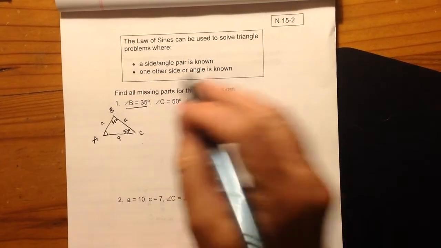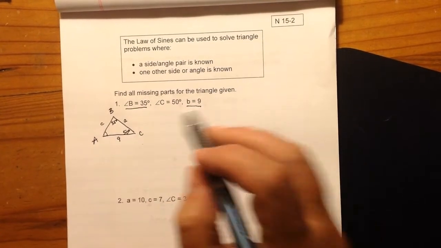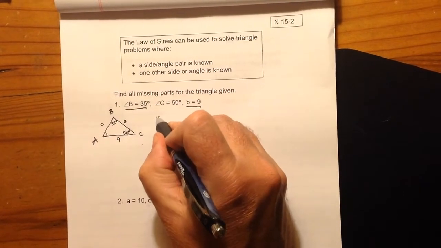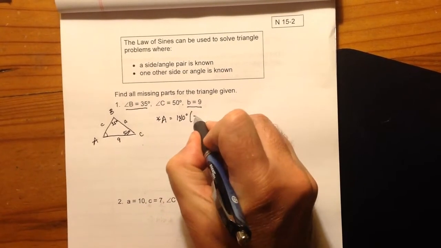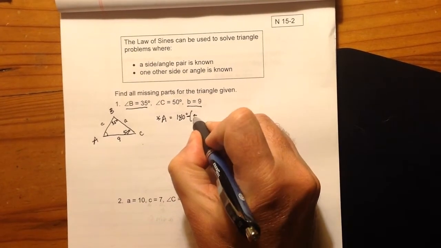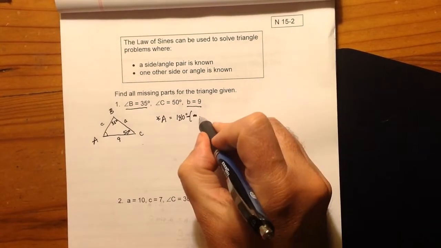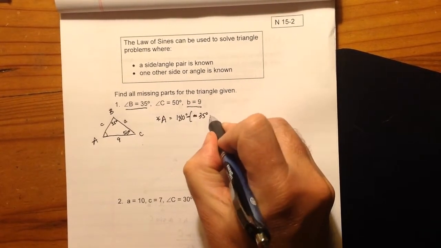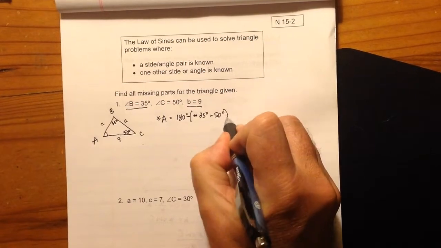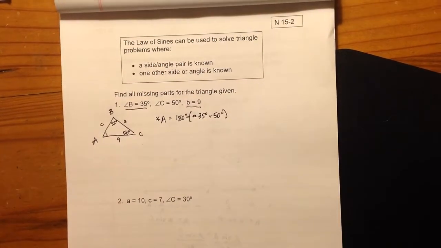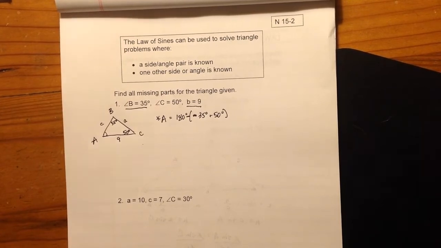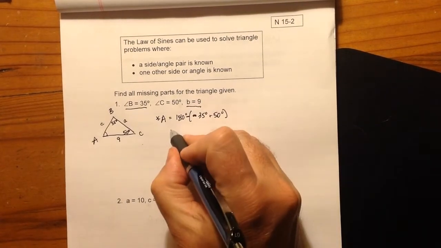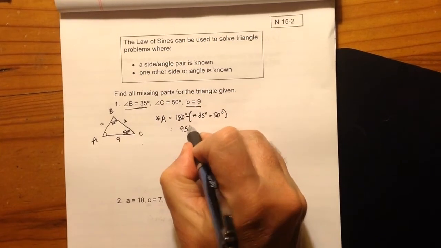Well, angle A is easy because I know that the three angles of a triangle add up to 180. I can say that angle A is equal to 180 minus, the minus should have been outside the parentheses, minus 35 degrees plus 50 degrees. Okay, so 35 plus 50 is 85, and 180 minus 85 is equal to 95 degrees.